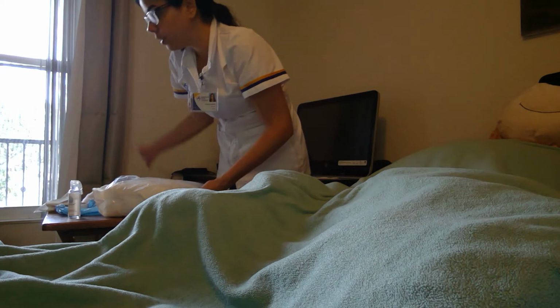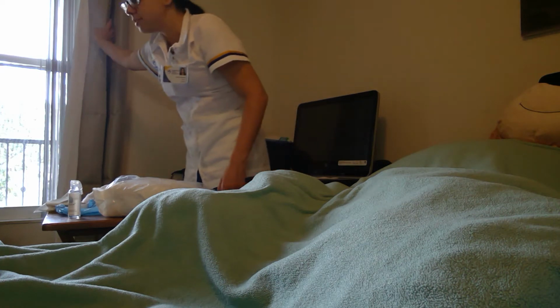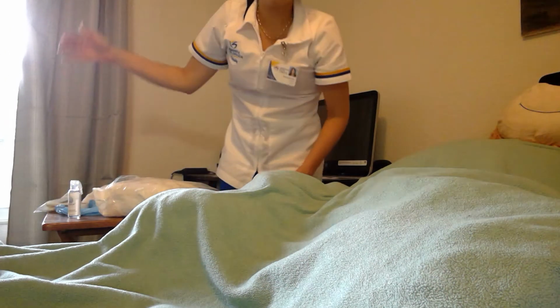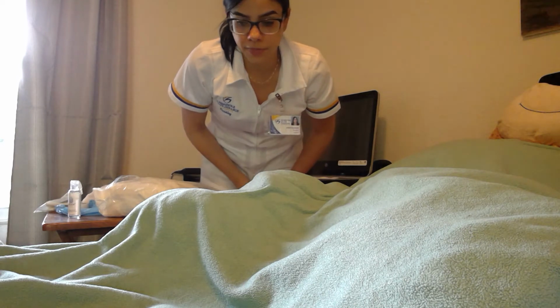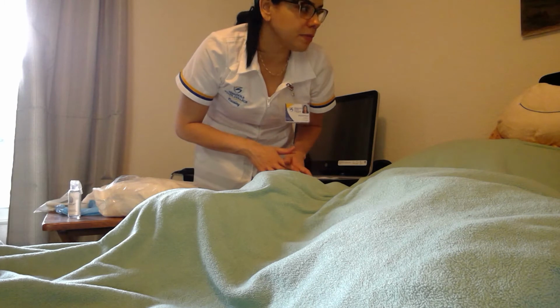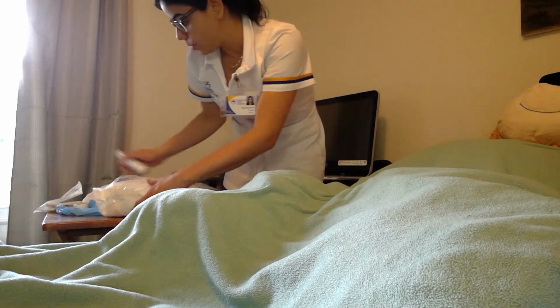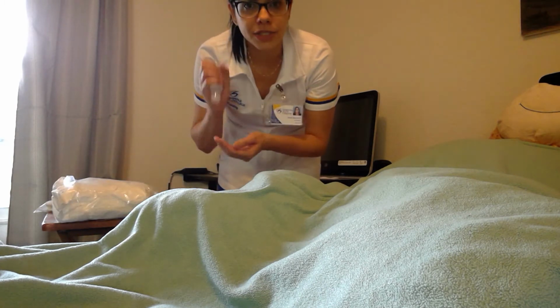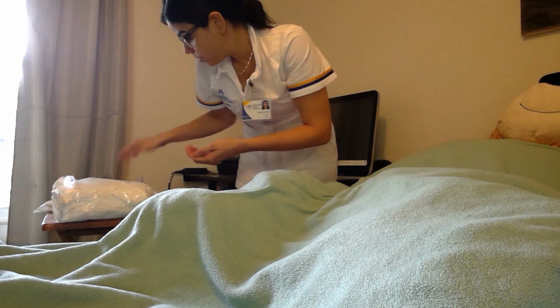Okay, I'm gonna close the curtain. This is the curtain. I'm gonna close it, and I'm gonna close the door for privacy. Okay, so once we've done all of that and she feels comfortable with it, I am going to perform some hand hygiene, and I'm gonna put my procedure gloves on.